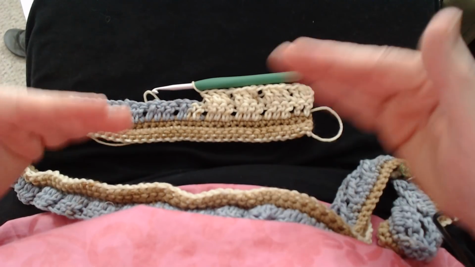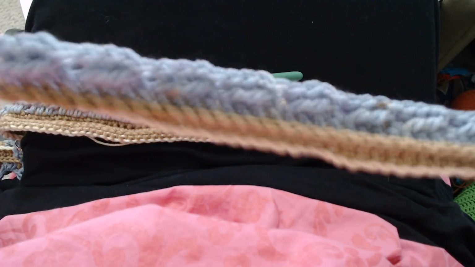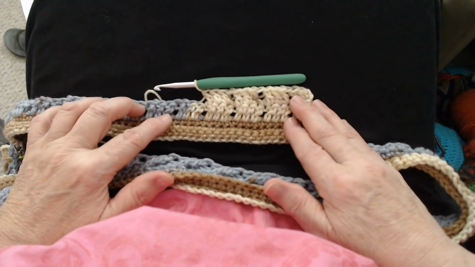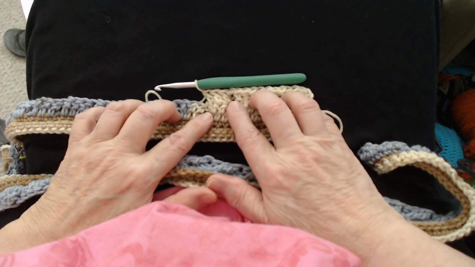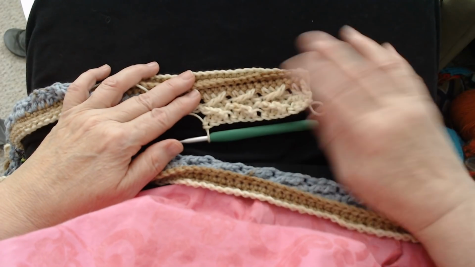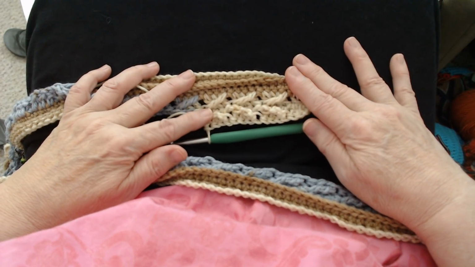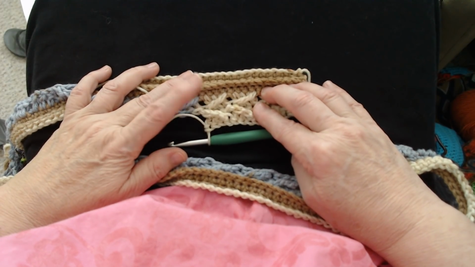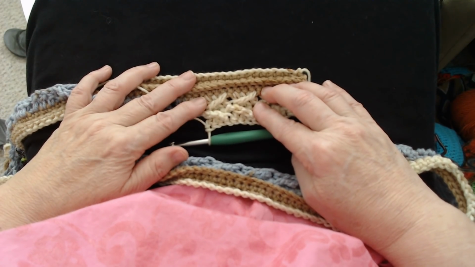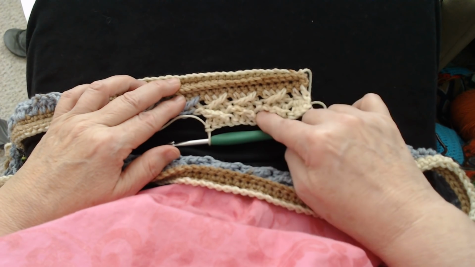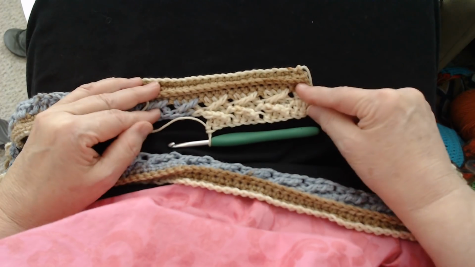I hope you like me doing the short ones, because it is such a long piece that it takes a while to do. But as you can see, it's starting to shape up. So finish this row with a triple crochet, and then you double crochet in the 3 skipped stitches in front of the triple, and that will give us our arrow, as you can see here.